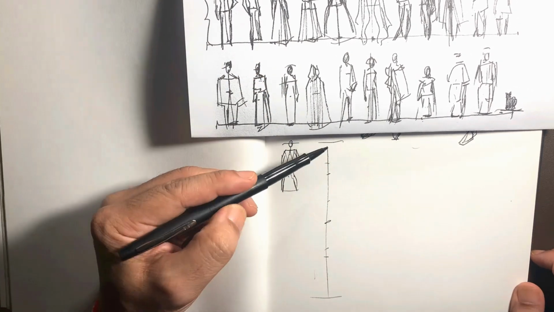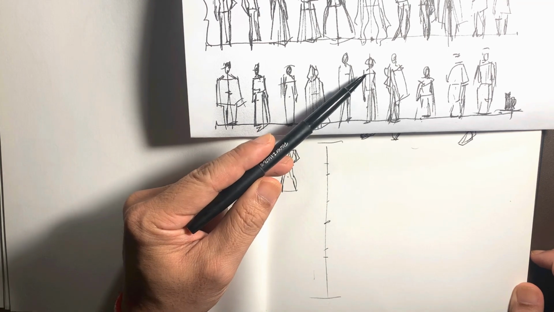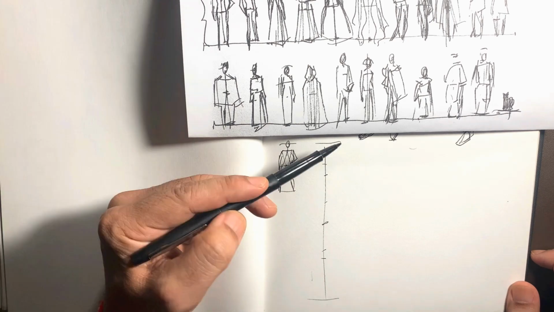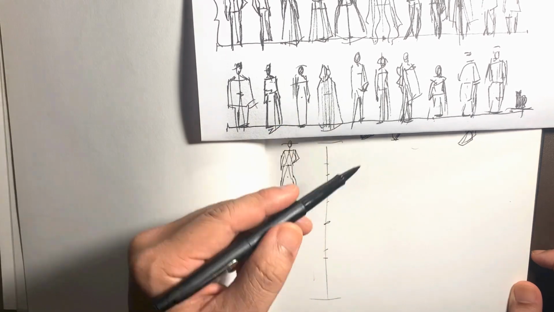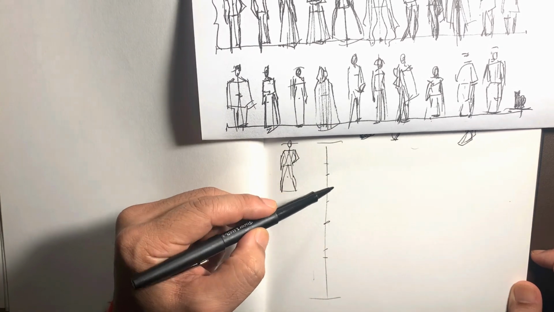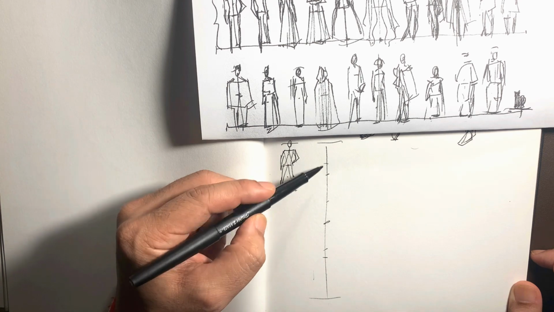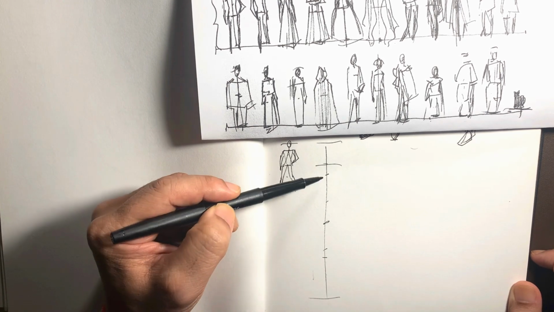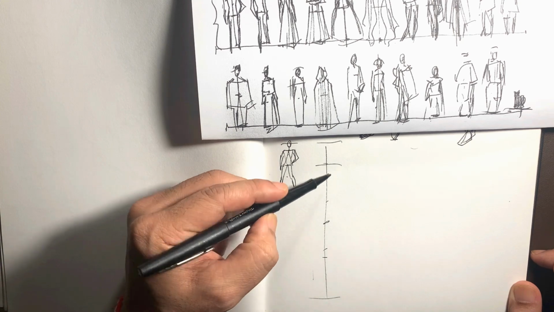You want to give yourself options, and also you want to keep the spirit of the thumbnail. So with that said, remember, that's the shoulder.